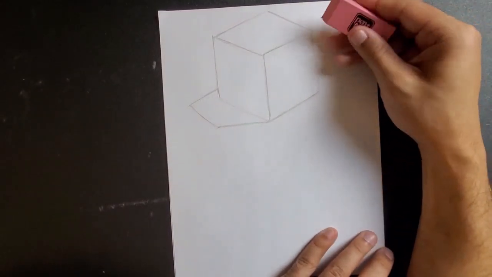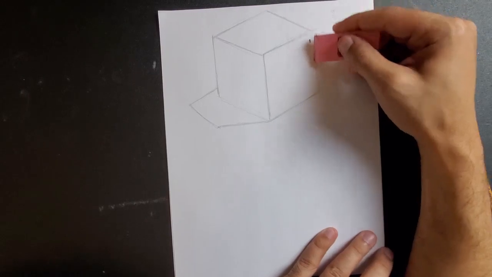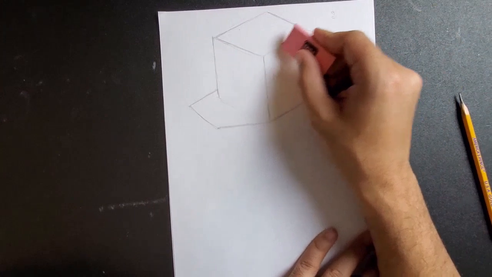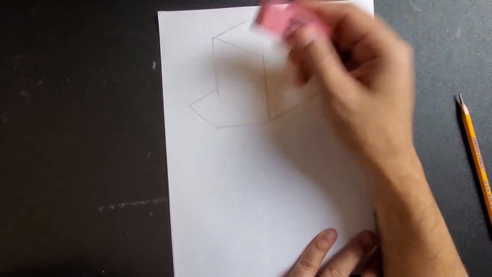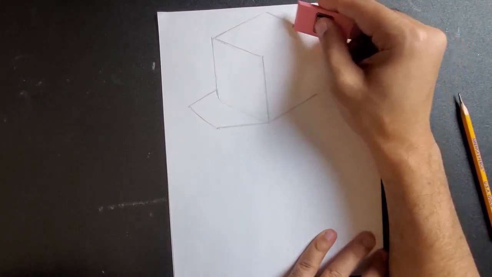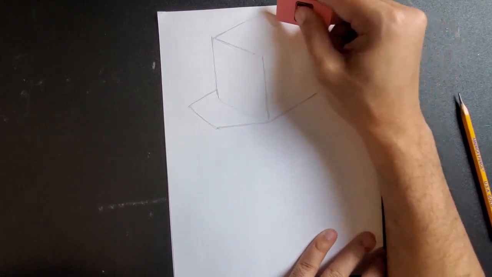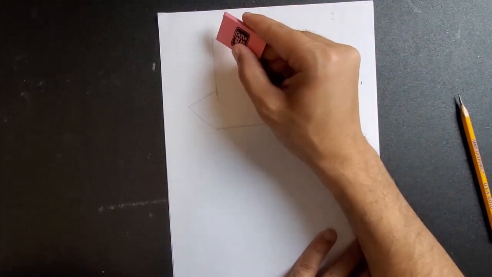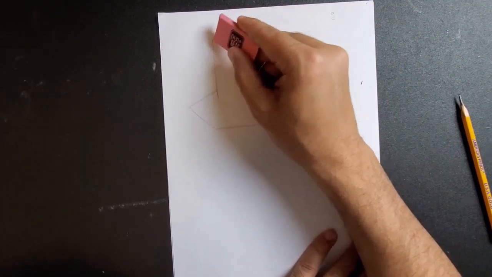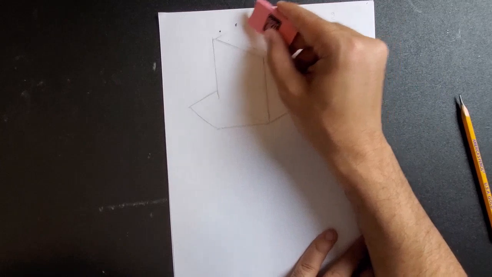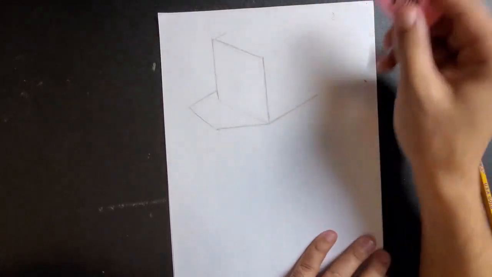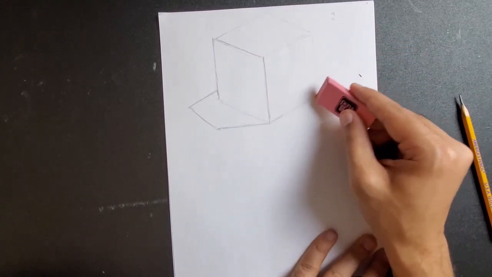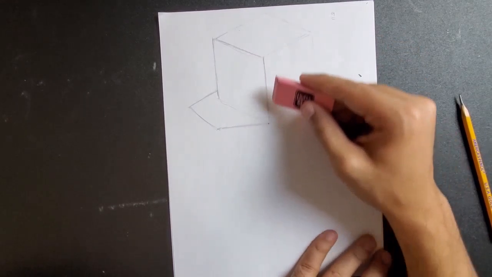So I'm just going to get my eraser and I'm going to very lightly go over it just so I could barely see it. But you want to make sure that you're defining things using value and not defining things using lines, because in the three-dimensional world, which is the world that we live in, things are defined by value and nothing truly has a dark outline around it. So make sure that your lines are not super dark. And your drawing is going to be better for it, trust me.